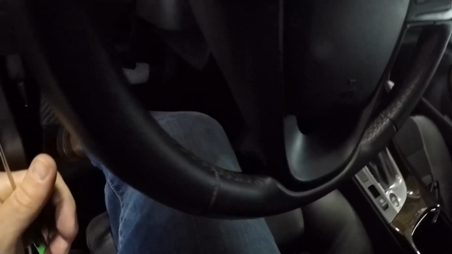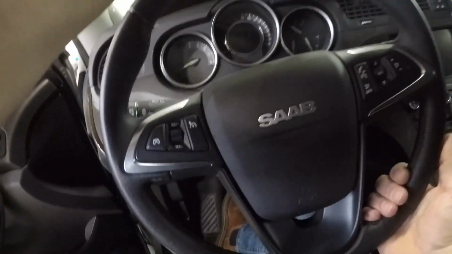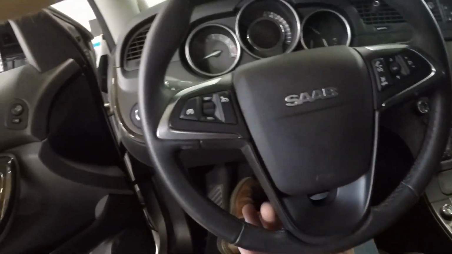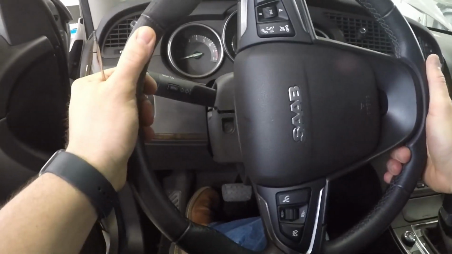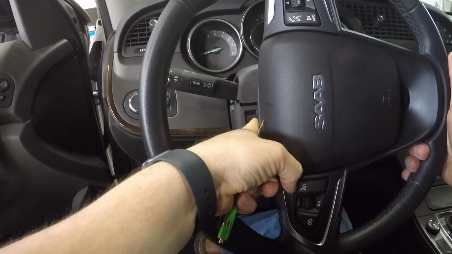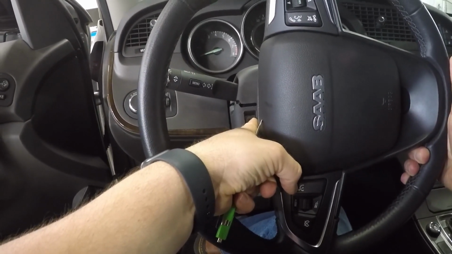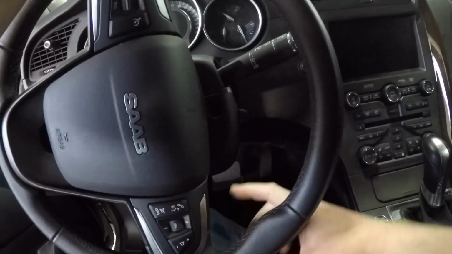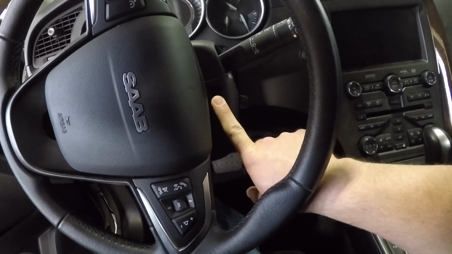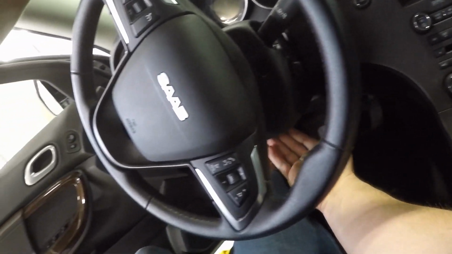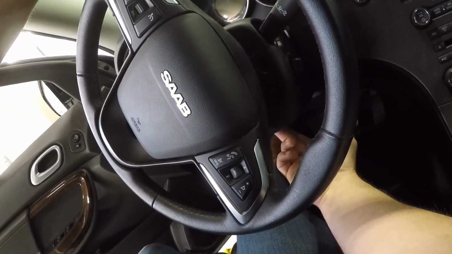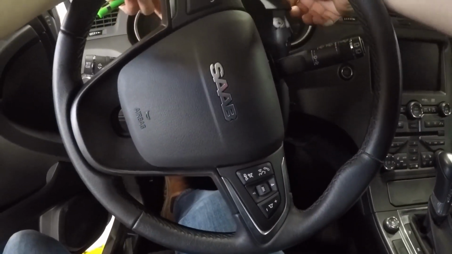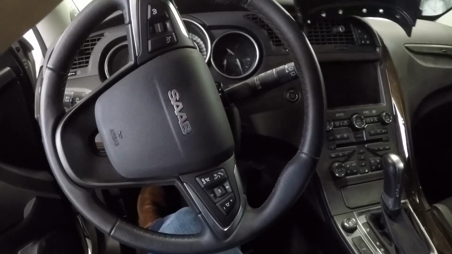This particular vehicle, what you've got to do is you've got to pull out on the steering wheel, and then you've got to twist it one way. I've already removed the little 7mm screw on this side. You do the same thing with this side, 7mm screw. There's also a 7mm screw underneath right here. But once you remove that, this top cover piece comes up and off.